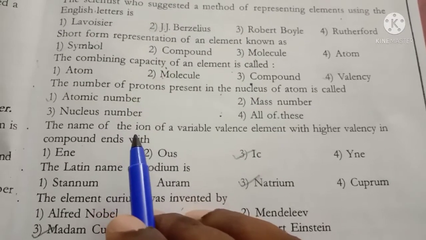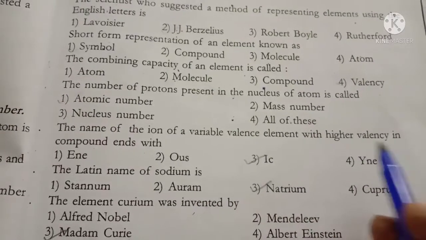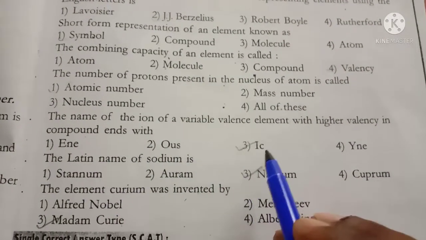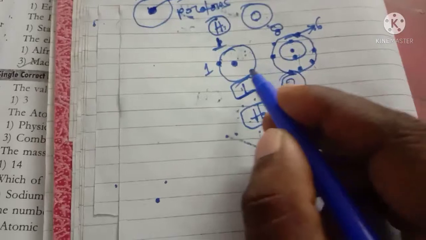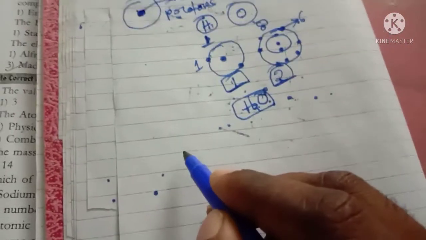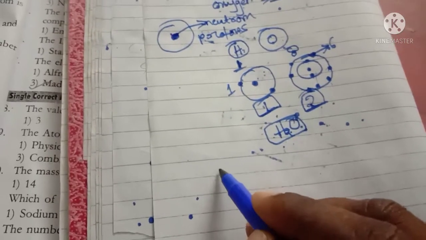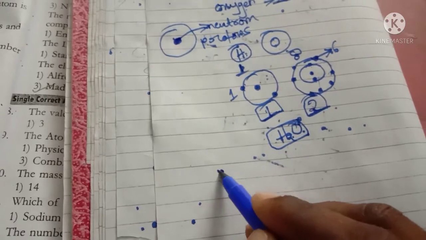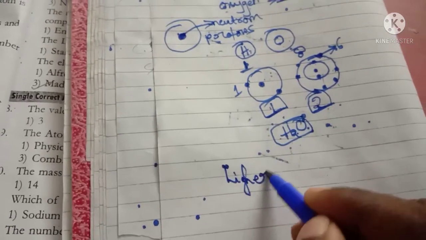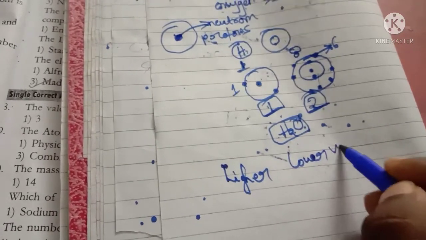The name of the ion of a variable valence element with higher valency in compound ends with IC. Okay, see here. Generally, you know what is valency, we have discussed it just now. So again this valency has two types. Some elements will have higher valency, some elements will have lower valency.